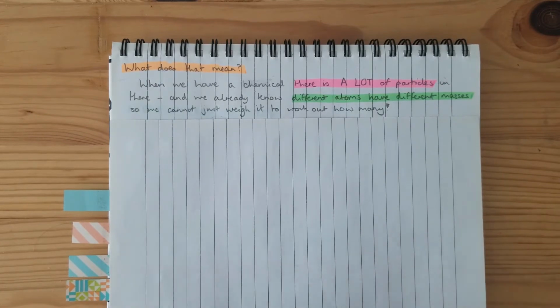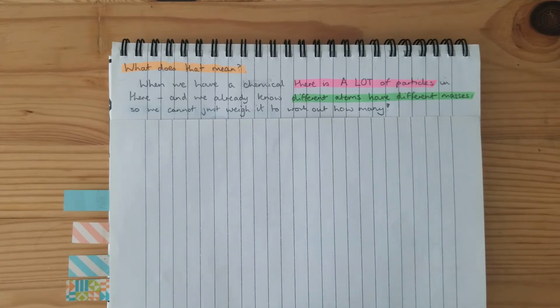So what does that actually mean, this idea it's an amount of a substance? Well, when we have any chemical in front of us, there is a lot of particles in there. And we already know from our work on atomic theory and looking at the periodic table and atomic masses that different atoms have a different mass. So we can't just take any chemical and weigh it to work out exactly how many particles or the amount of stuff that we have, because they weigh different amounts. And this gets even more complicated when you go from just simple atoms of one element to compounds and particularly mixtures. So we can't just weigh them to work out how many there is.